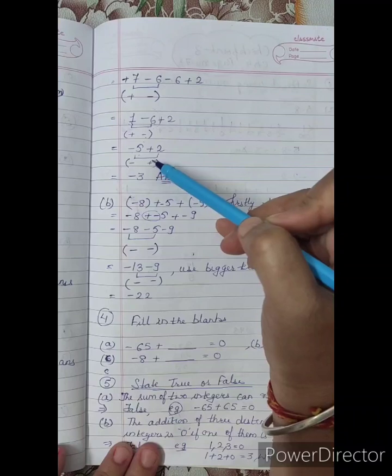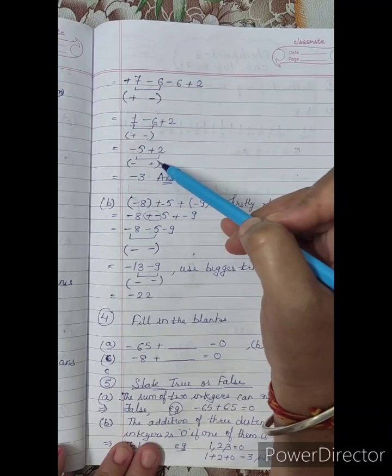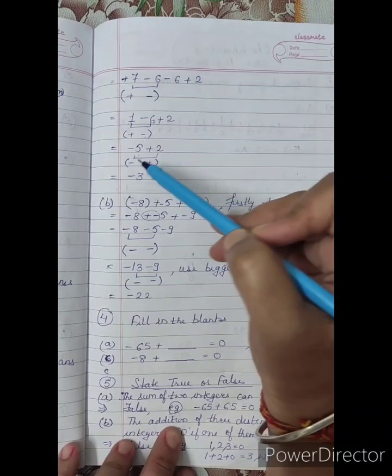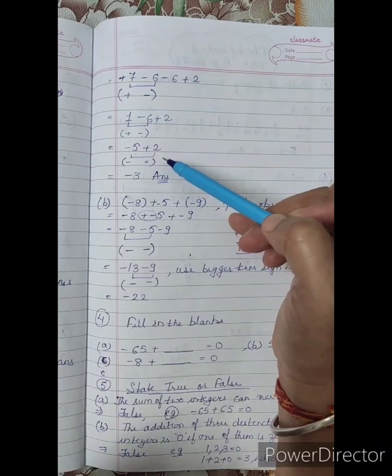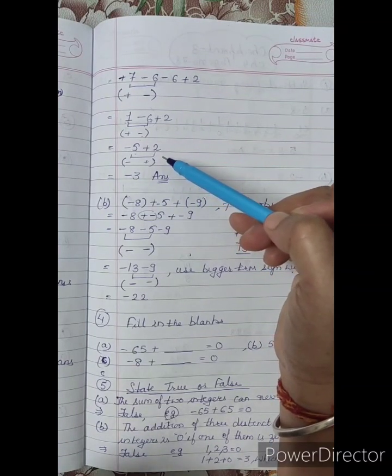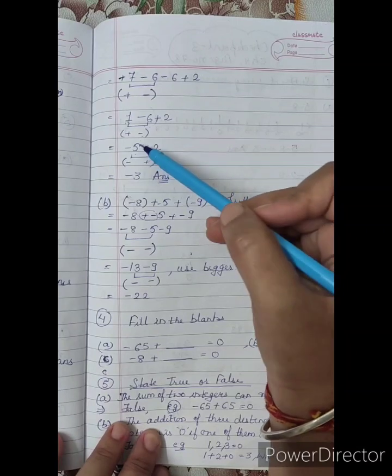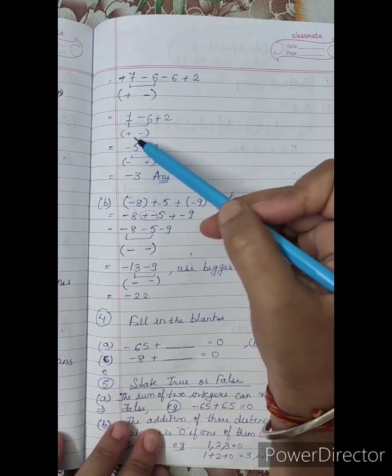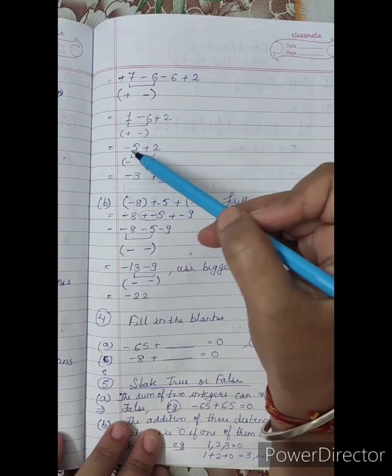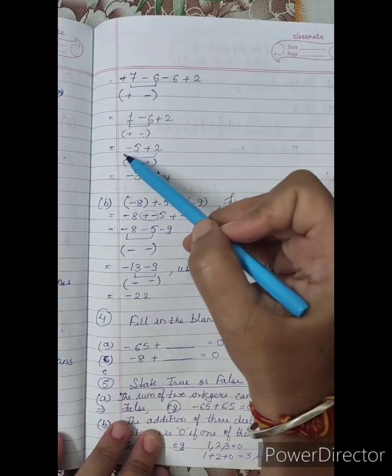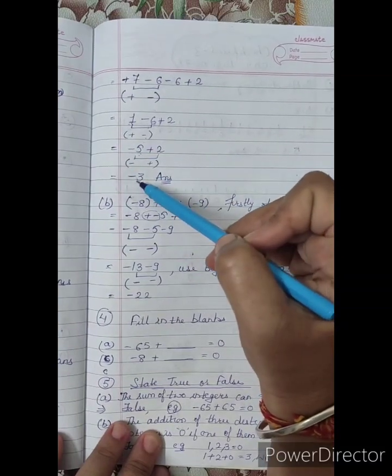So minus or plus, opposite sign indicates go for subtraction. Opposite sign, the sign only tells us that we have to go for addition or subtraction. So go for subtraction. 5 minus 2 is 3. Use the bigger term sign with the answer. Which one is bigger between these two? 5. Which sign in front? Minus. So take the minus sign with the answer.